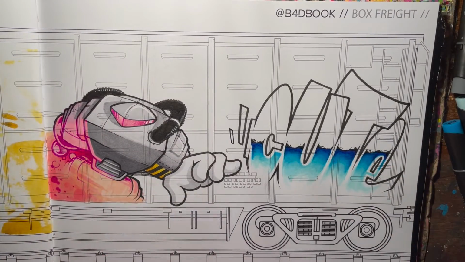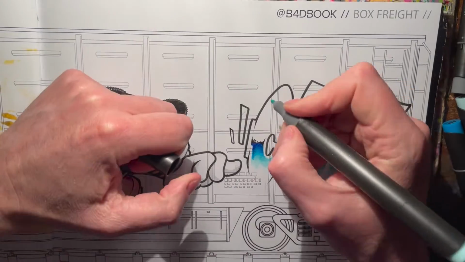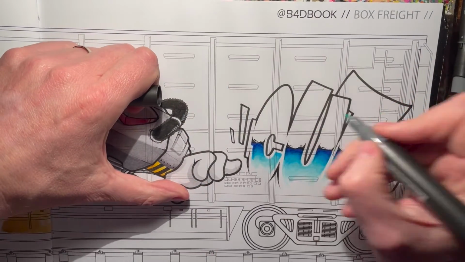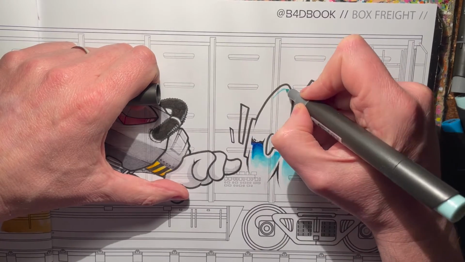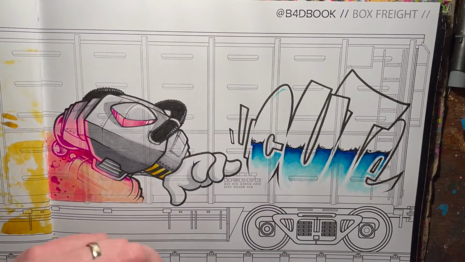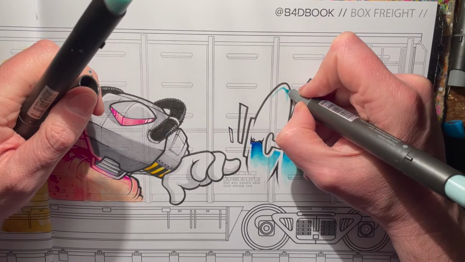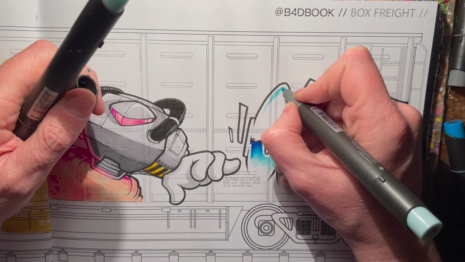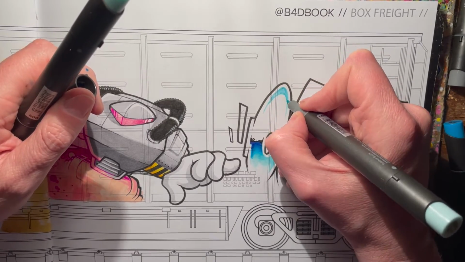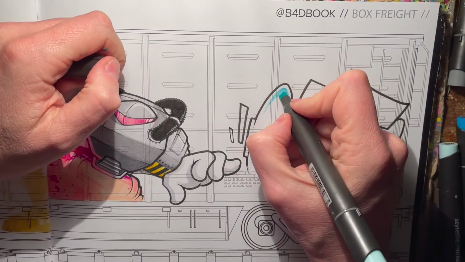There we go. Okay, what do I need? I need that there now, right. So I've got to do the top of these letters now. Oh, that's the wrong one. Okay, gets a bit confusing. See if I can get a decent sort of fade with this.